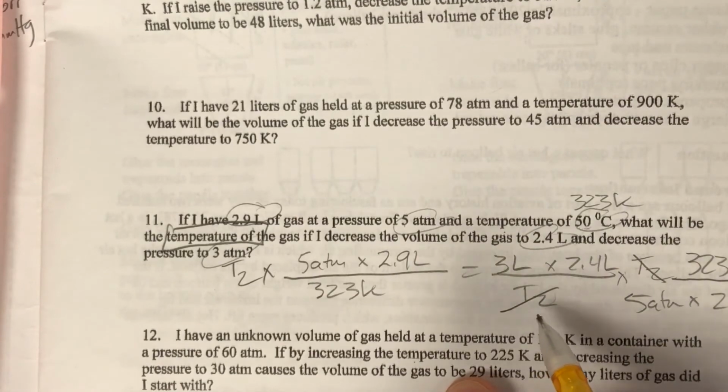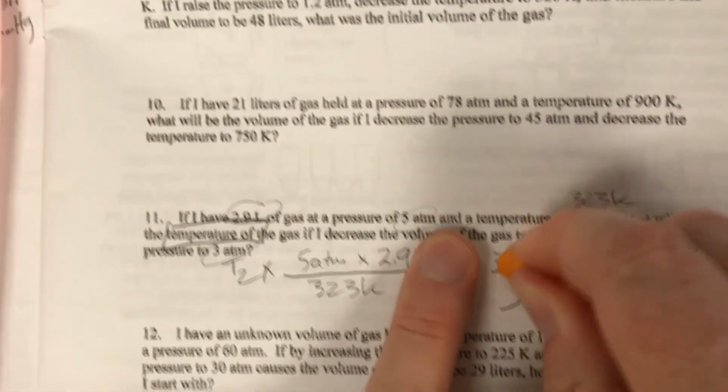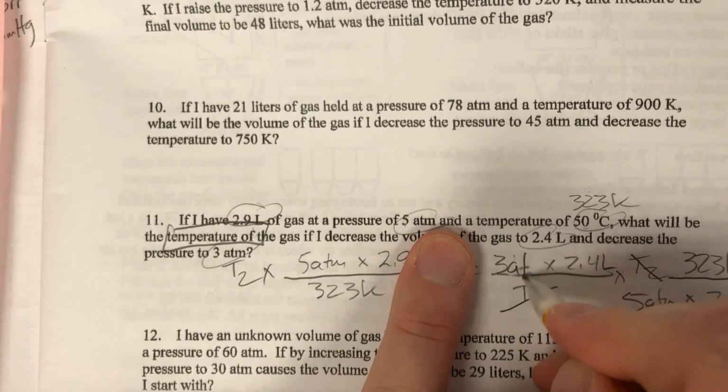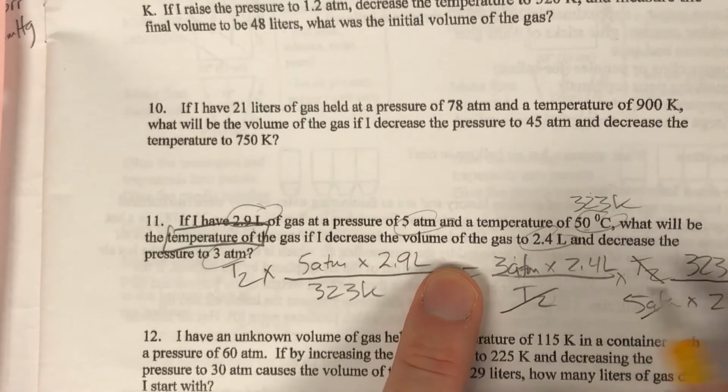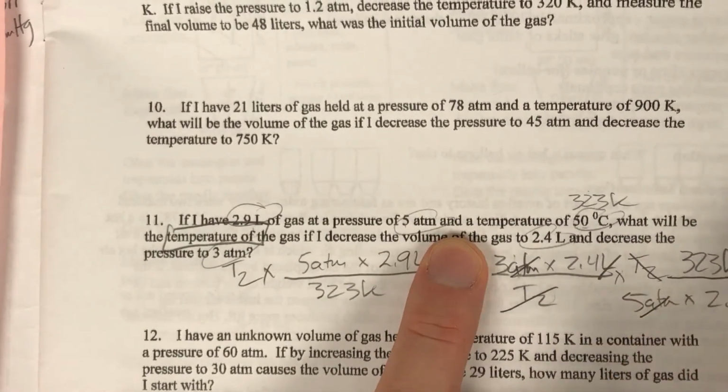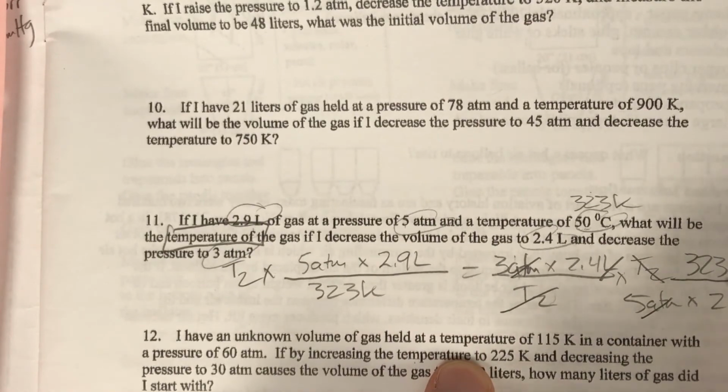Checking my units, I should have ATM there, not liters, because my ATMs are going to cancel, my liters are going to cancel, and I'm going to be left with a temperature up on the top.